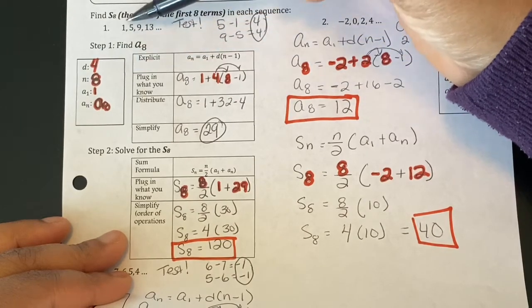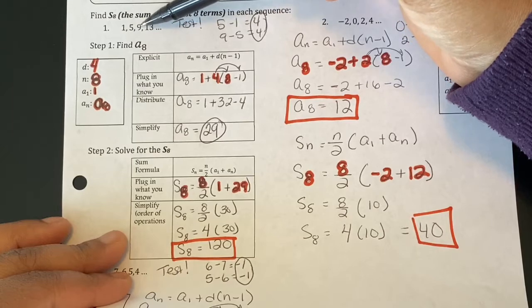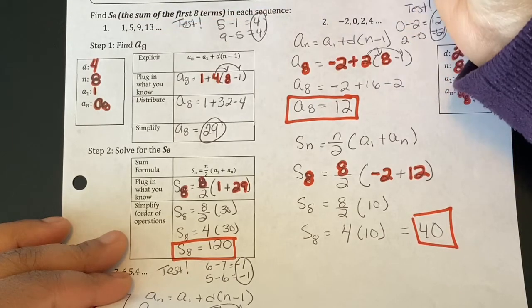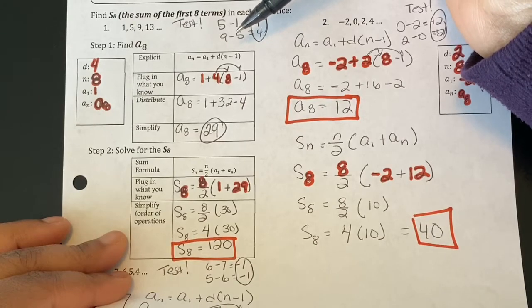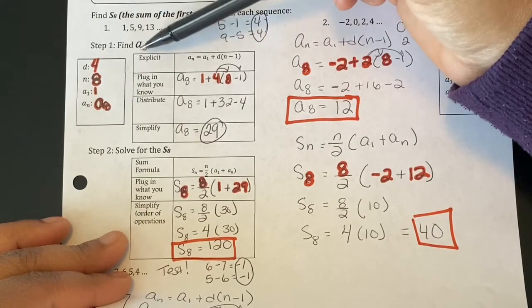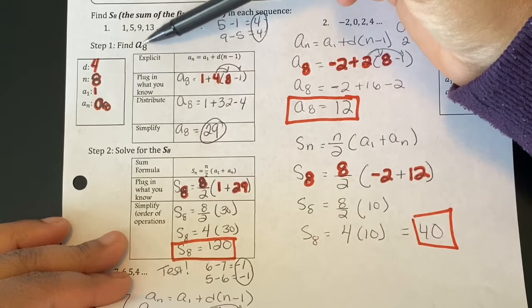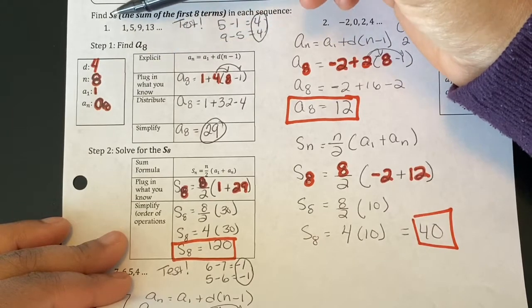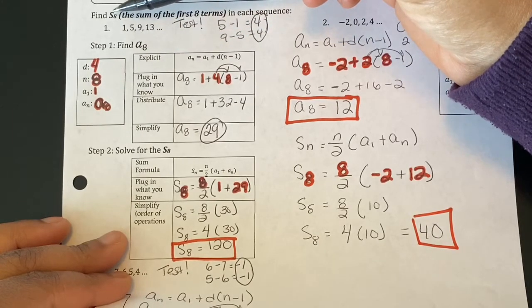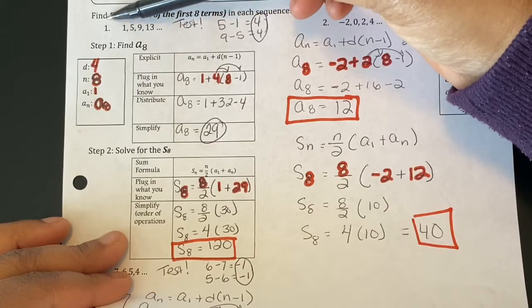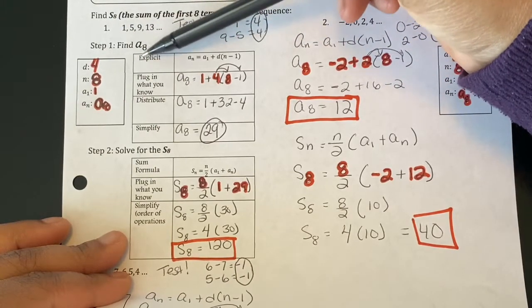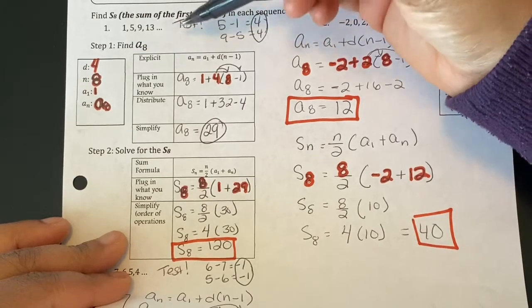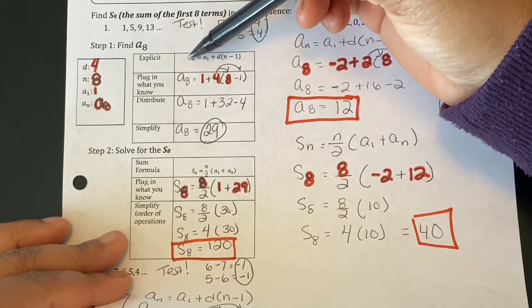Okay, that means I'm adding by 4 each time. 1 plus 4 is 5. 5 plus 4 is 9. 9 plus 4 is 13. Now because it's arithmetic, in order for us to find the sum, S sub 8, we have to first find the 8th term of the sequence. So for arithmetic, it's just one extra step. If you want to find the sum of the first 8 numbers in a sequence, you first have to find the 8th term. So we use our explicit formula.